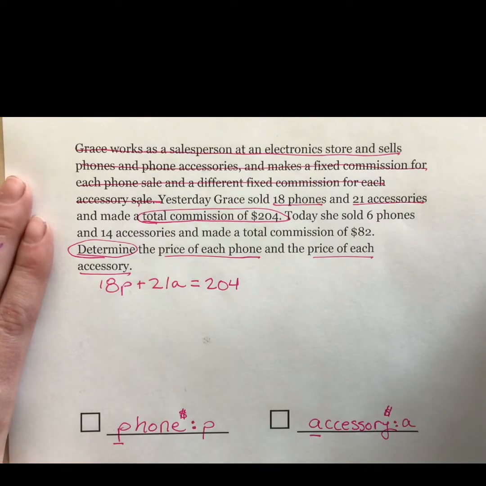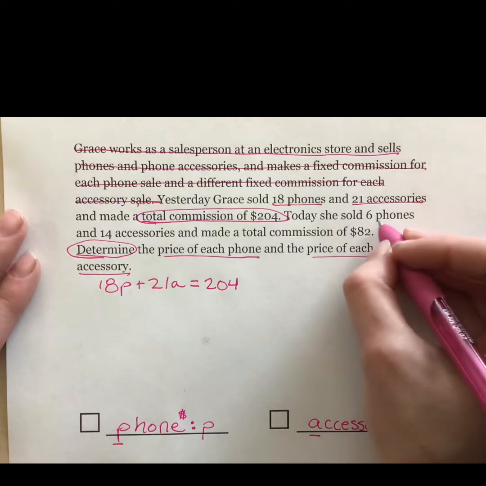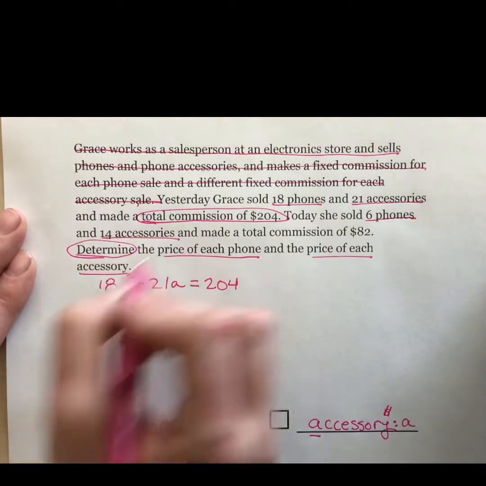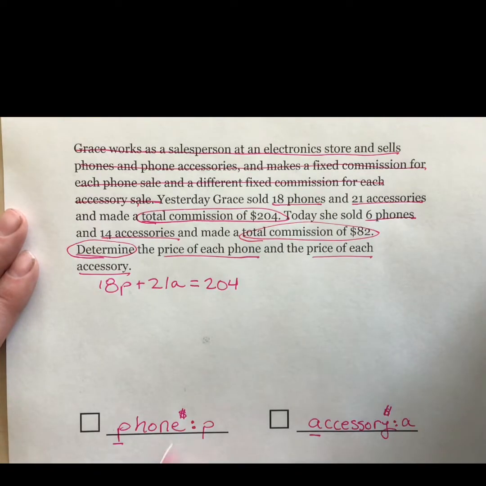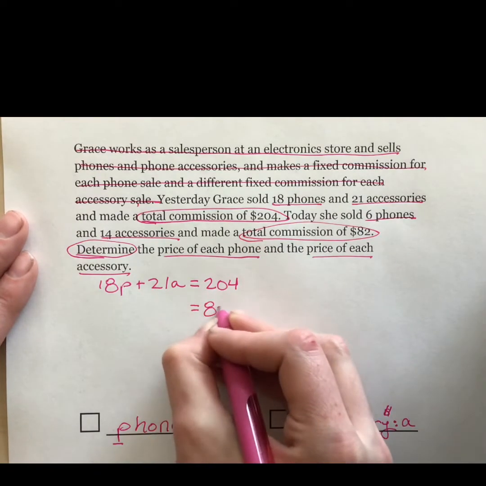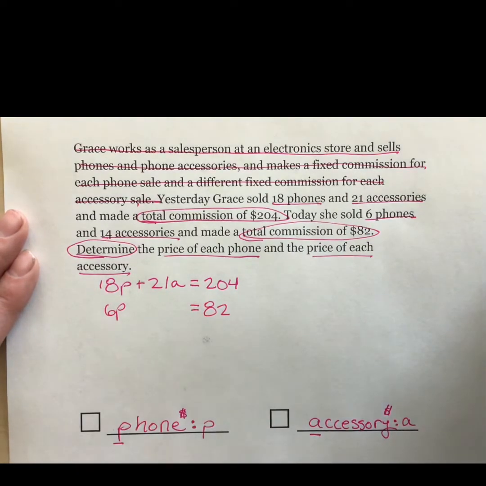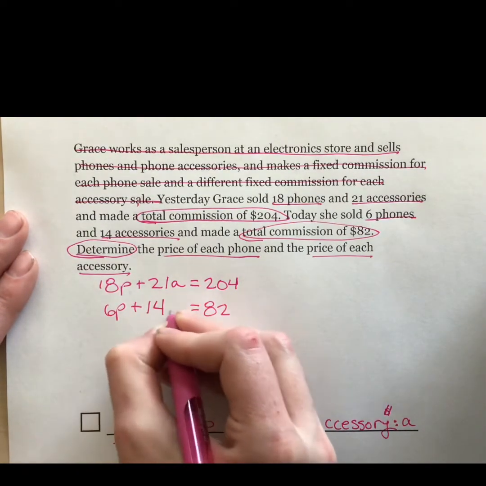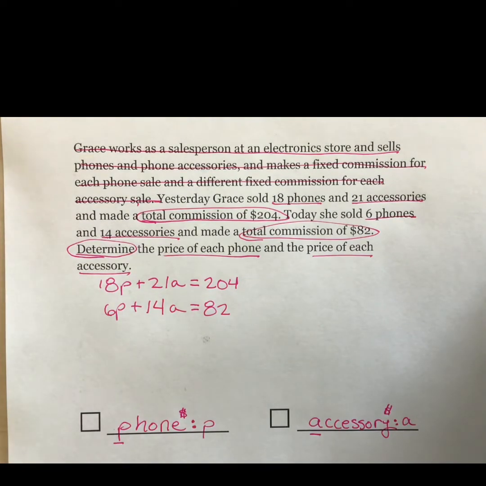All right, so we have one equation down, one more to go. We found out that she also sold 6 phones and 14 accessories to make a total commission of $82. So again, we have $82 and our phone cost plus 6 and 14 accessories. So now we have our second equation set up. So we've set up our equations, we know our variables and what we're trying to find.